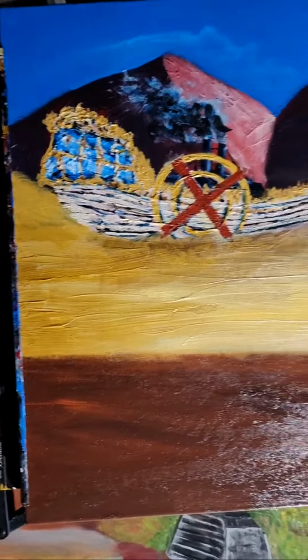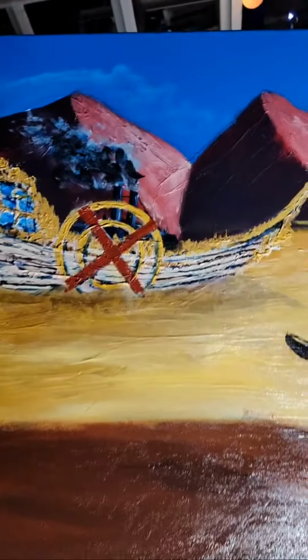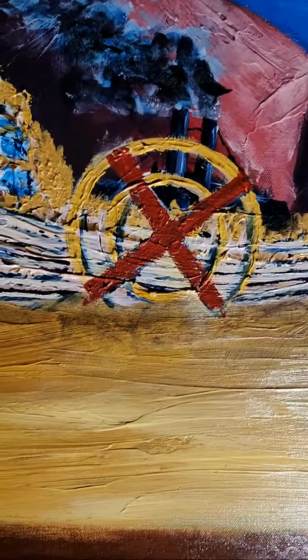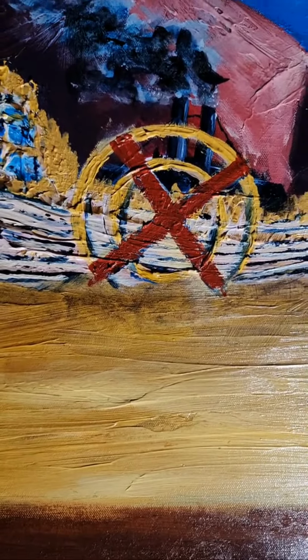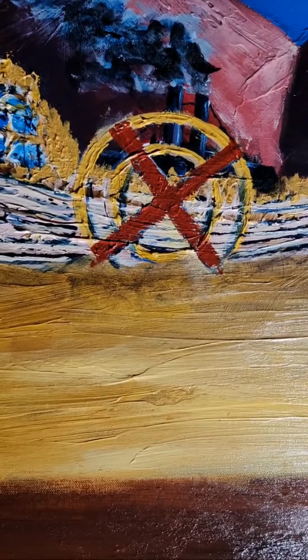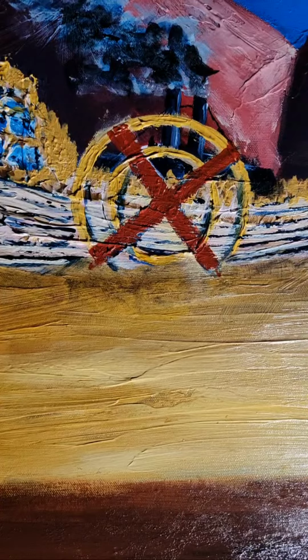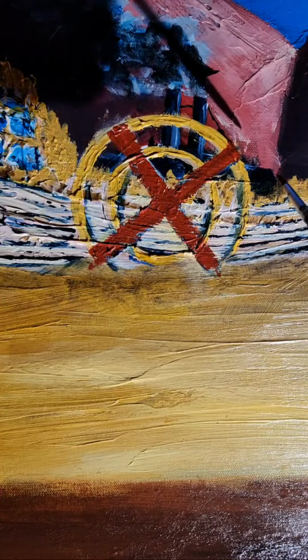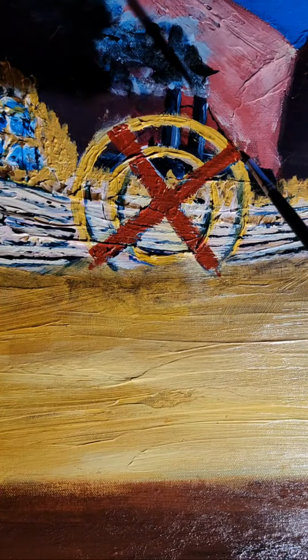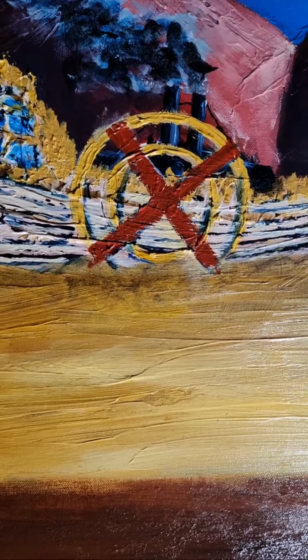Alright then. So I think my guy over here might be a little bit dry now. So what I wanted to do is just come in with some amount of shadow. Let me tilt this back the right way. There we go.